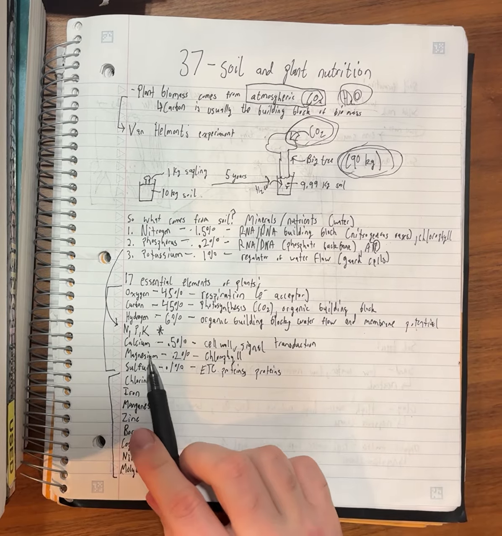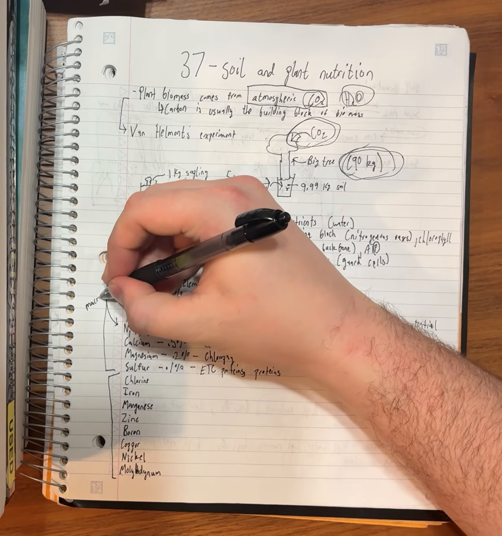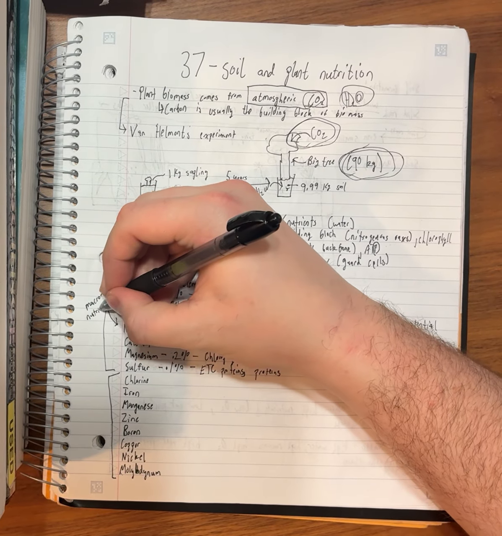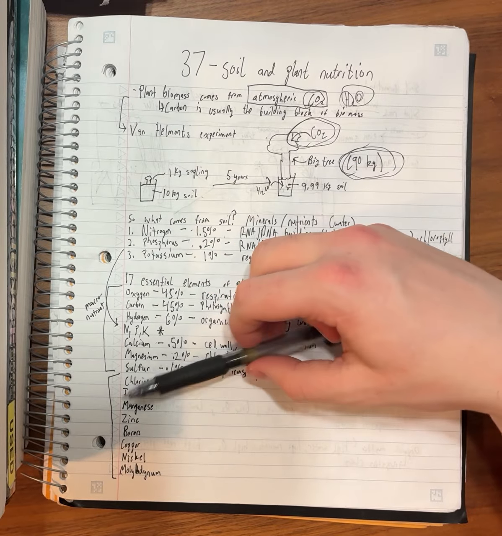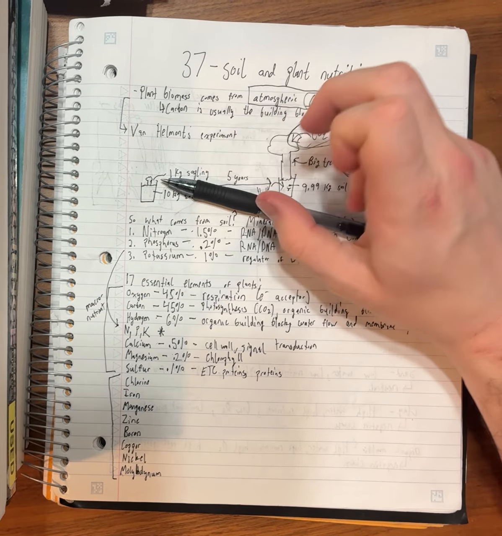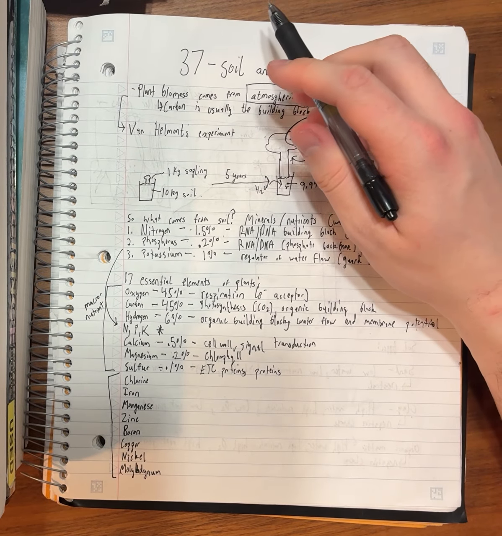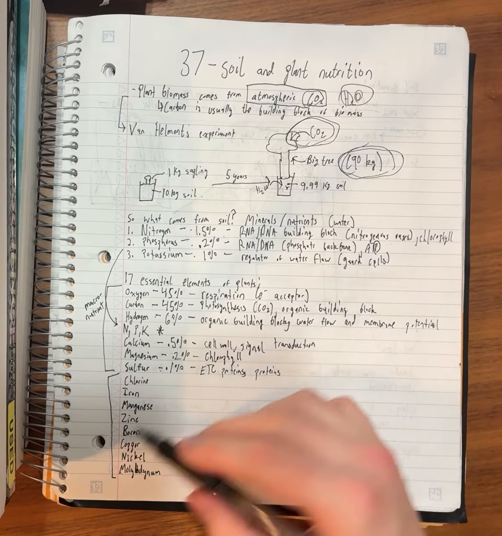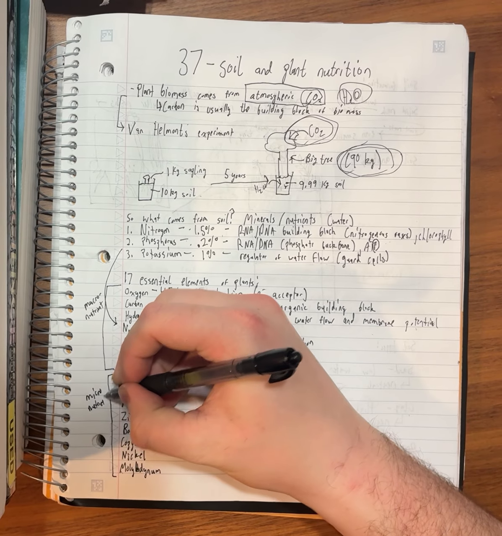So I've sort of cut it off here. Everything we've talked about up until this point is a macronutrient. Macro meaning large, so these are the nutrients that we consider plants to need a larger amount of. And I know 0.1% is pretty small, but it is going to get a lot smaller when we talk about this next group, which is the micronutrients.